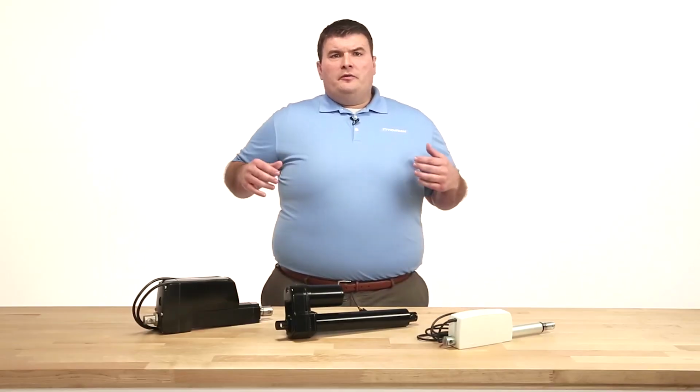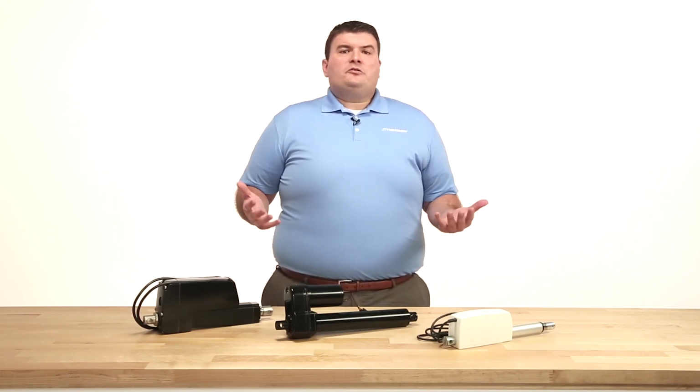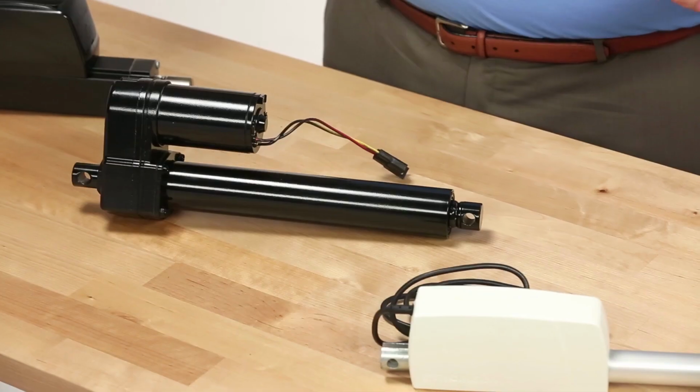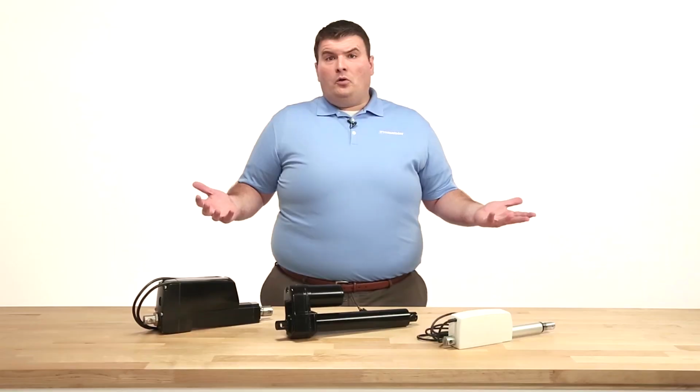So, when we refer to the static load capacity of an actuator, we are referring to how much weight the actuator can safely hold without backdriving or damage. Dynamic loading then refers to how much weight the actuator can push or pull.